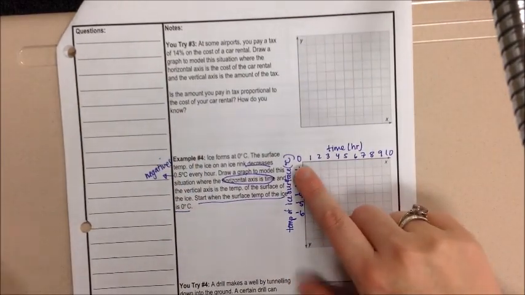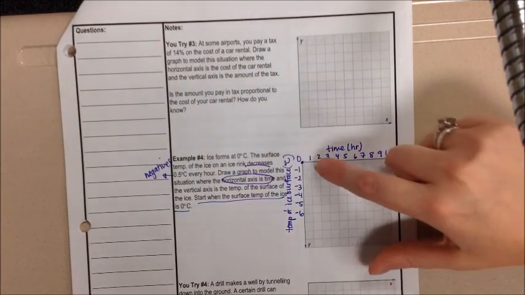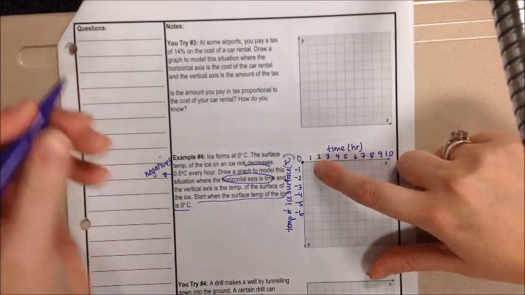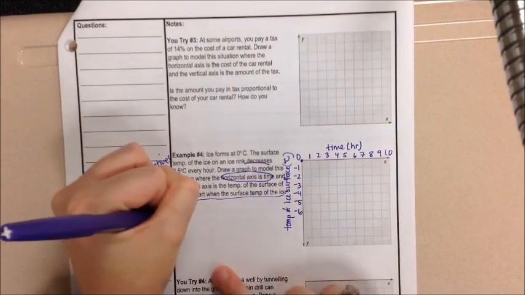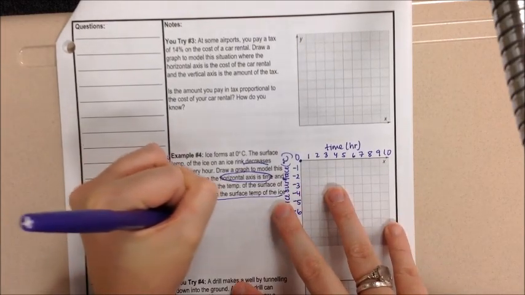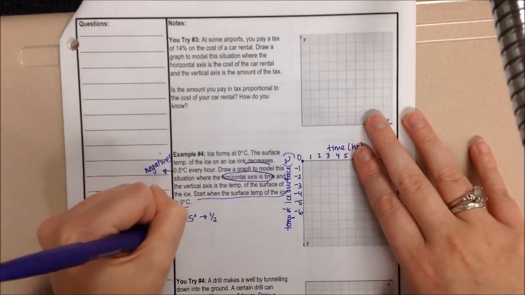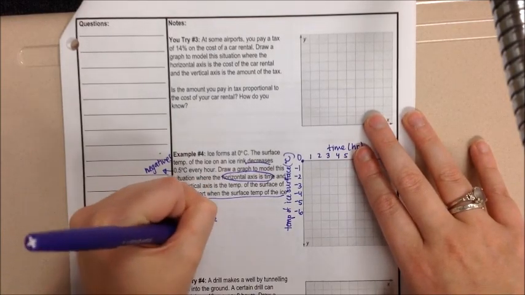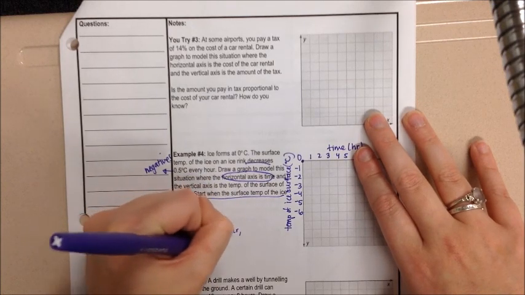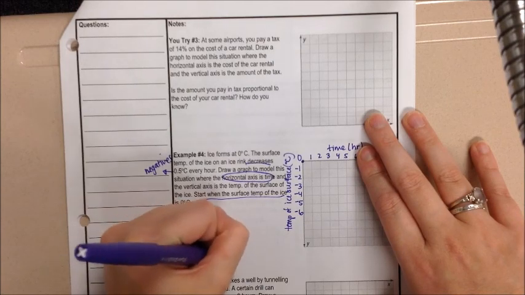So when it's 0 degrees, that means that no time has passed. After 1 hour, it's decreased by 0.5 degrees. So that's only half a degree. 0.5 is 1/2. So after 1 hour, temp has decreased by half a degree.